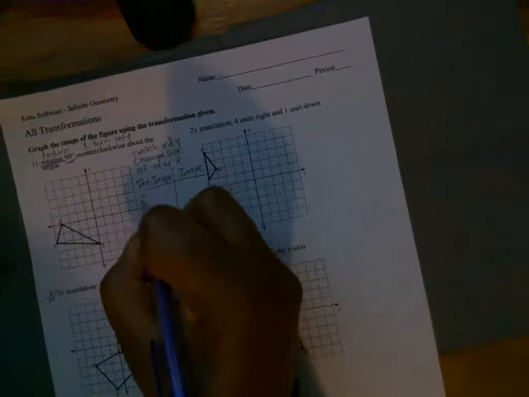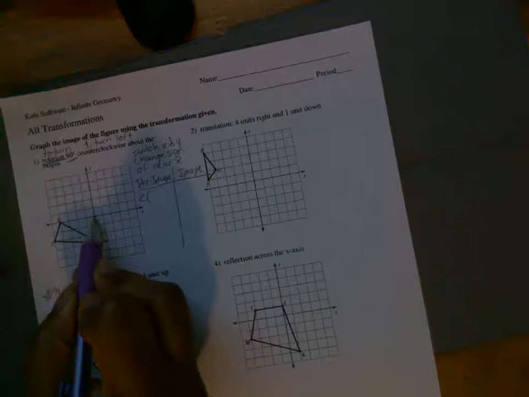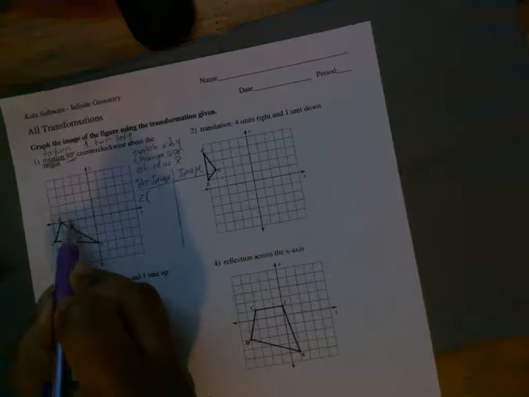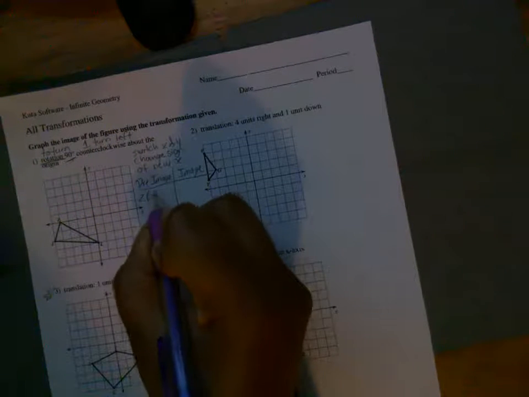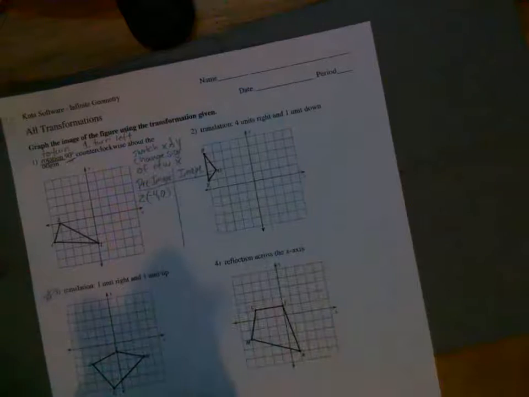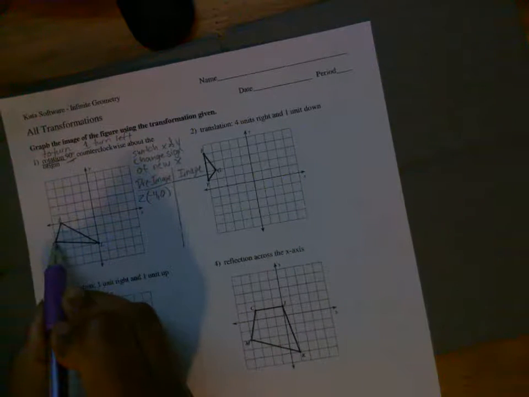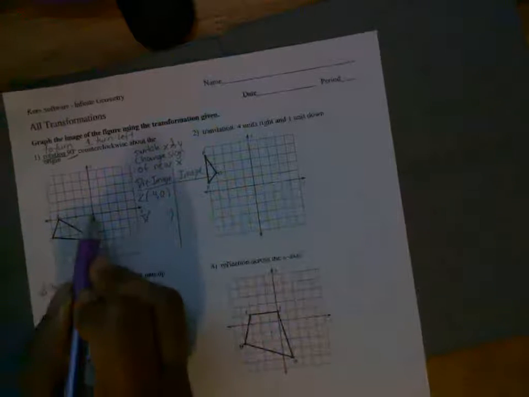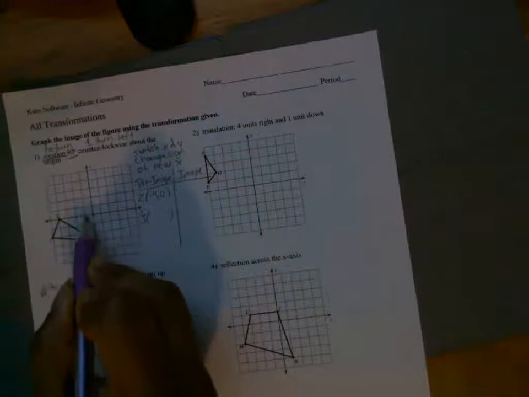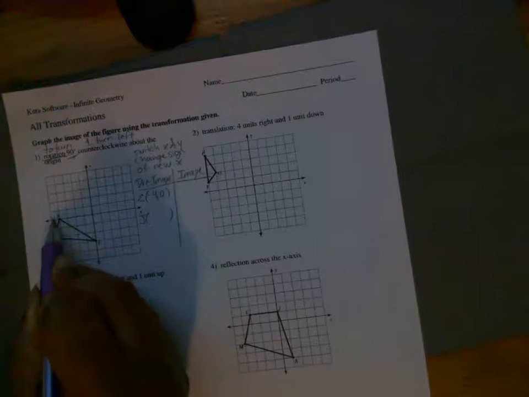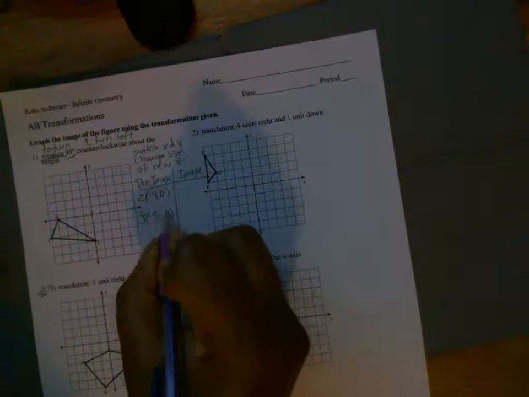All right, so before the move, my pre-image, Z is at this point right here. You start at the origin. You're going to go to the left 1, 2, 3, 4, and you don't go up or down, so that's 0. So this is -4 and 0. My pre-image for J before the move is right here. Start at the origin. You're going to go to the left 1, 2, 3, 4, 5, and down 1, 2. So that's -5, comma, -2.